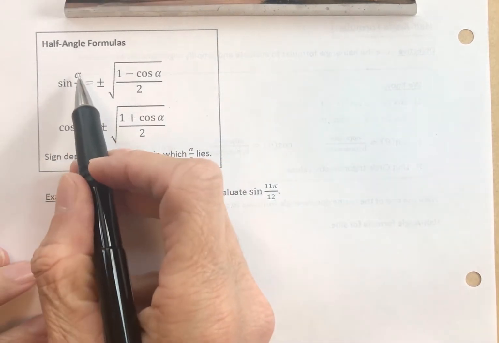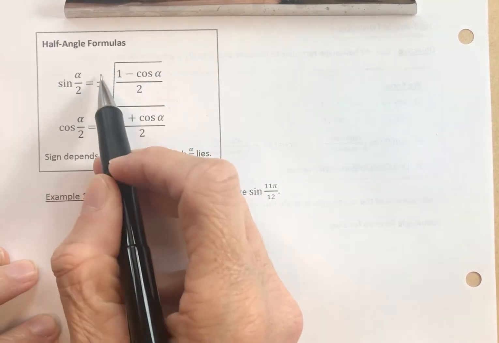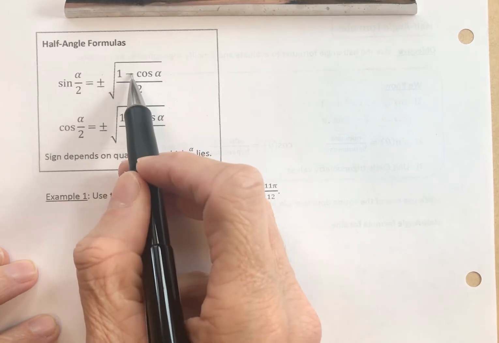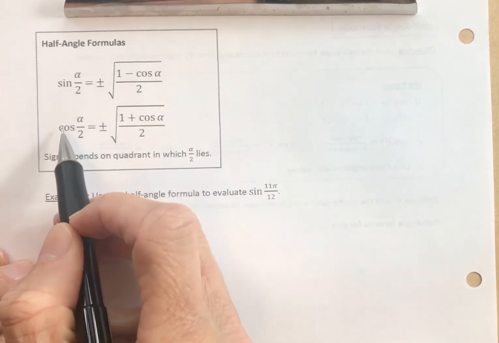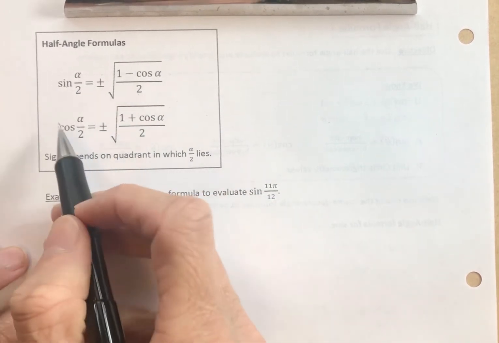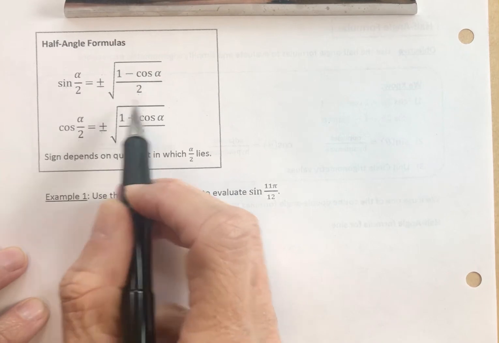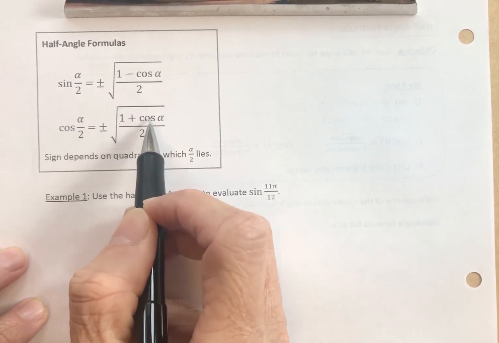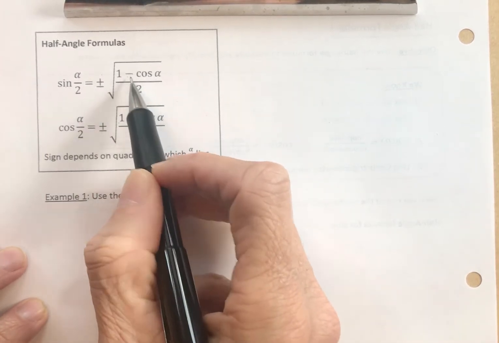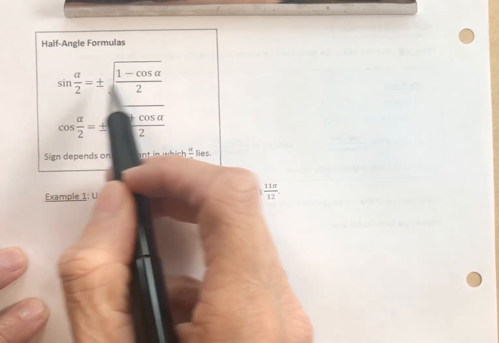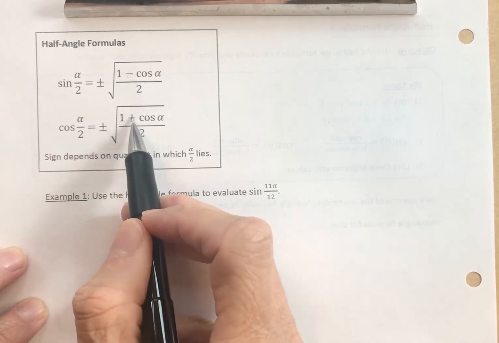The sine of alpha divided by 2, so the sine of half the angle of alpha, is equal to plus or minus the square root of 1 minus the cosine of alpha divided by 2. We just derived that one. And the other one, which we could derive by the same process, the cosine of alpha divided by 2, is equal to positive or negative the square root of 1 plus the cosine of alpha divided by 2. So notice the difference between these two? The sine of alpha over 2 has a minus here. The cosine of the half angle alpha over 2 has a plus here.